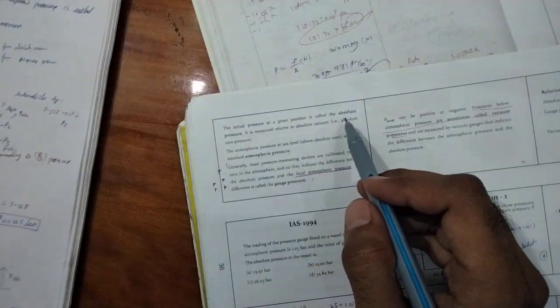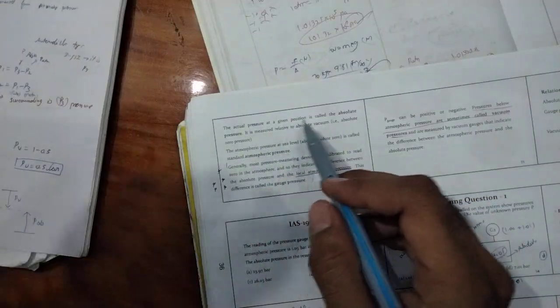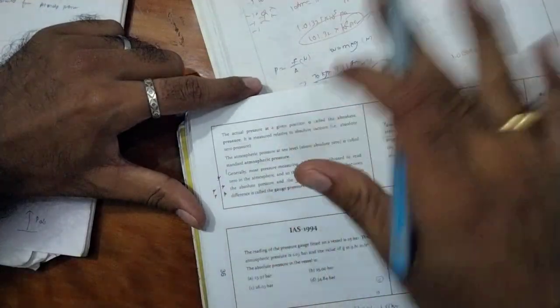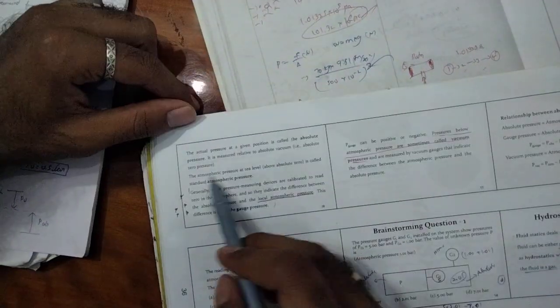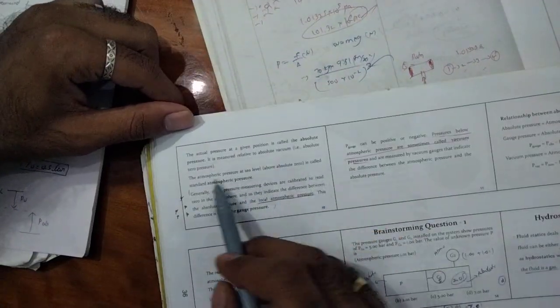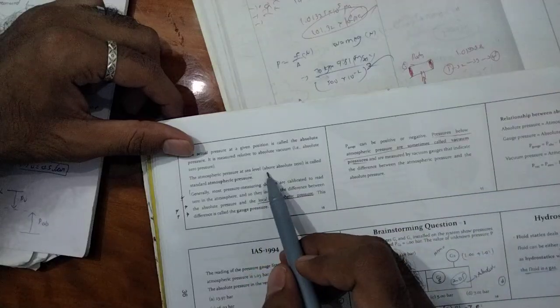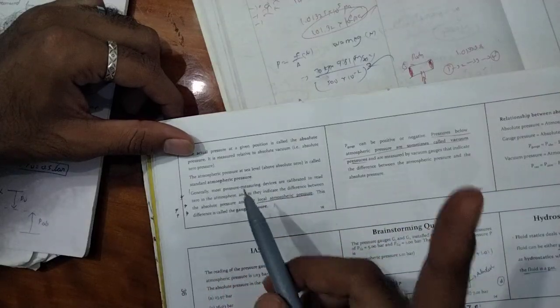So you can see here, guys, the absolute pressure at a given position is called absolute pressure. It means the actual pressure at a given position. In this case scenario I'm just telling. And the next thing is the atmospheric pressure at sea level above absolute zero is called standard atmospheric pressure.